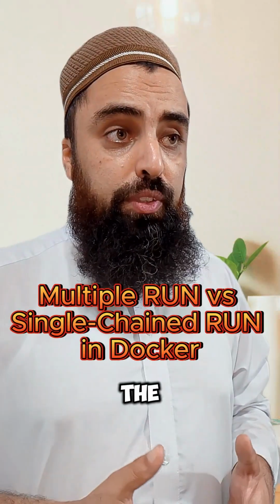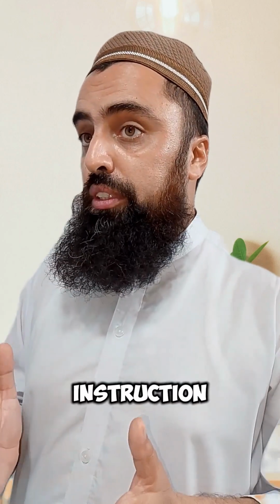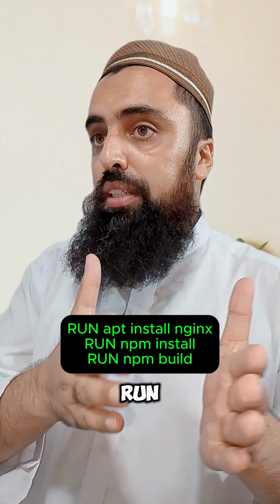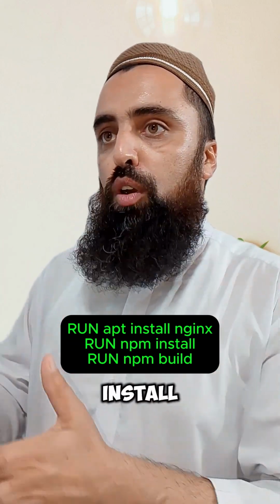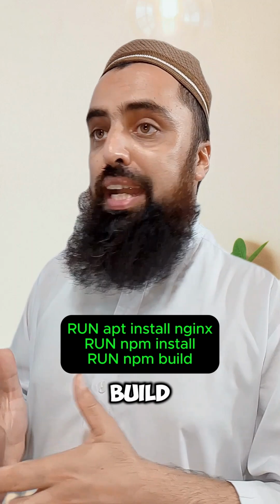Okay. What is the difference between multiple RUN and single chained RUN in a Dockerfile? So first of all, we must know what is the purpose of the RUN instruction in a Dockerfile. The RUN instruction is used to execute any command in the Docker image. So we can run any command in a Dockerfile, like RUN apt install nginx, or RUN npm install, or RUN npm build, etc. Now each RUN instruction will create a new separate layer.